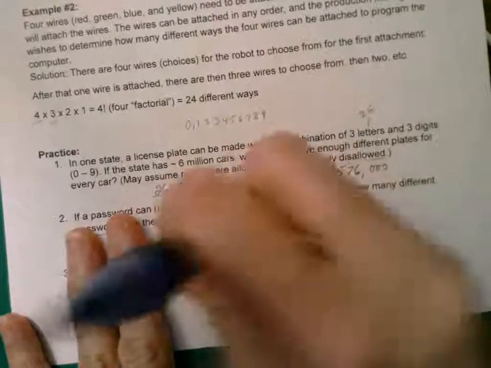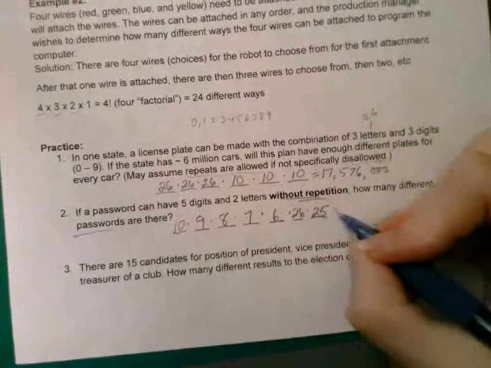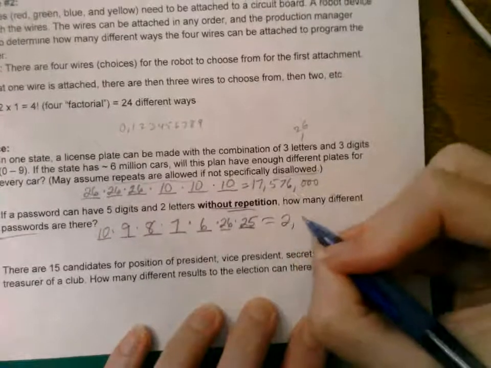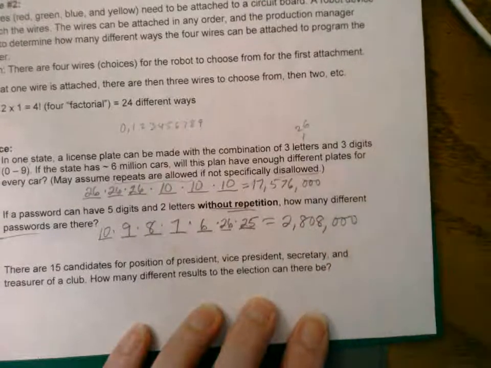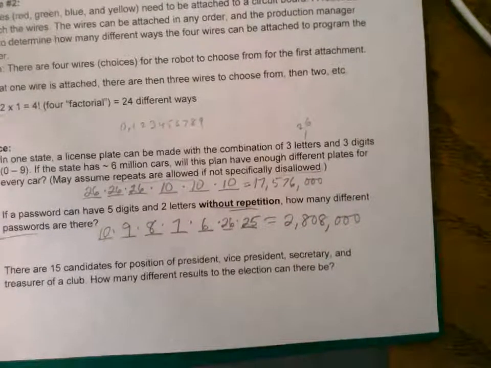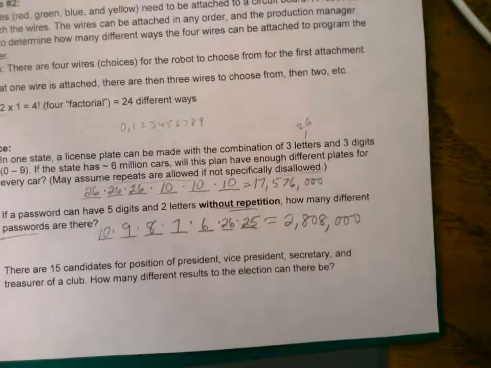So how many different combinations of passwords could I come up with? Well, if I multiply all these together, I get 2,808,000 different combinations. That's why nobody can guess a password if it's like that.